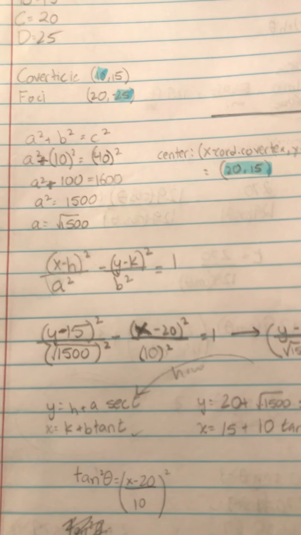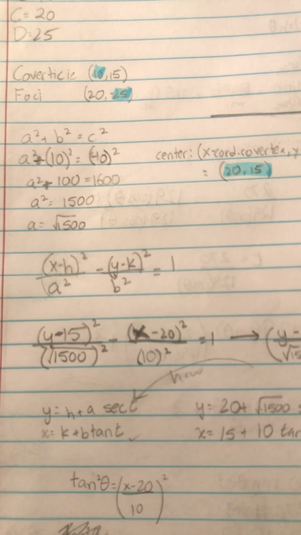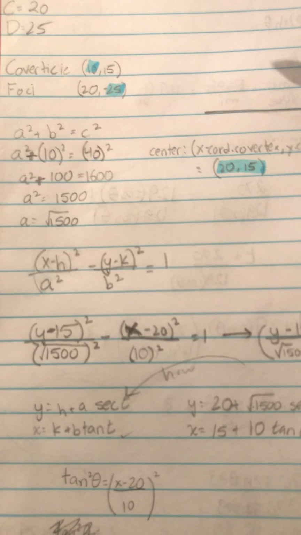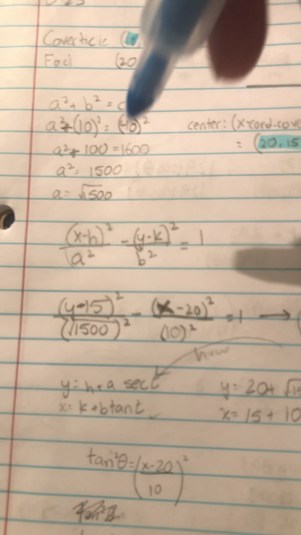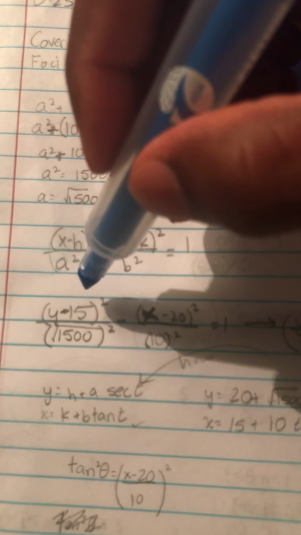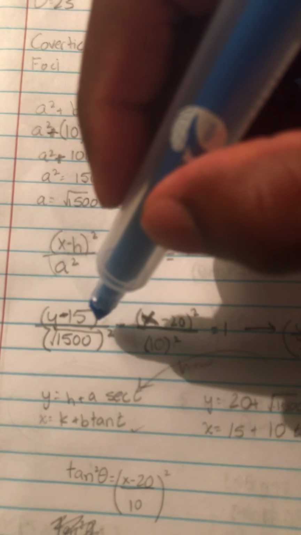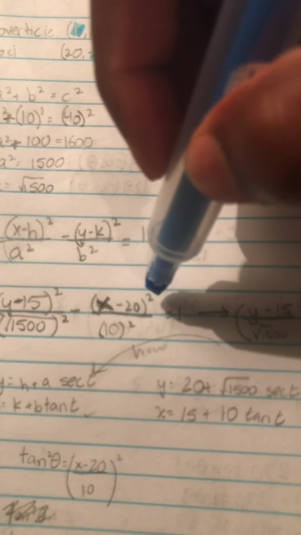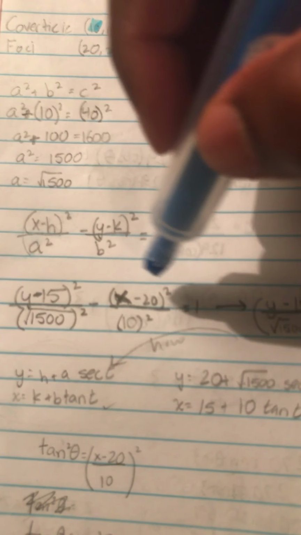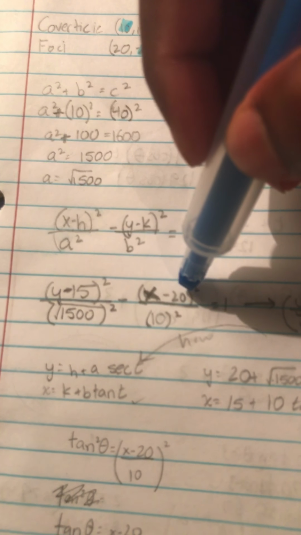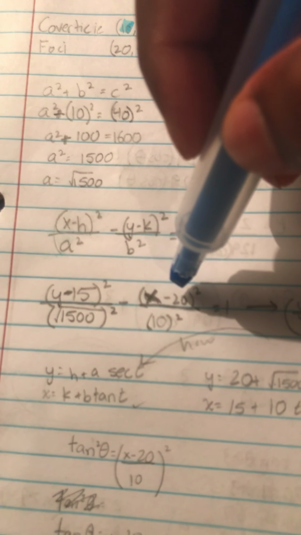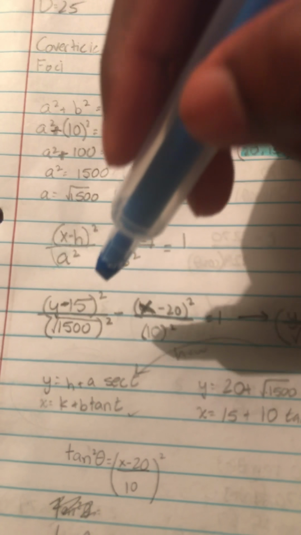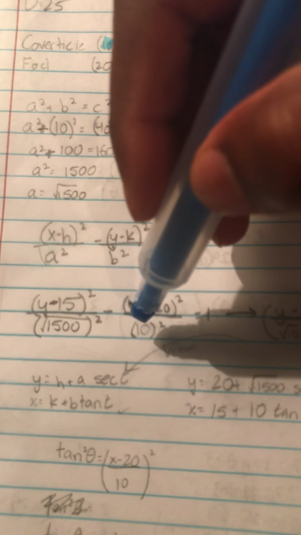We know that since the major axis is the y-axis, the y must come first in the equation and the x must be subtracted from it. So the equation would look like this: y minus 15 squared over square root of 1500 squared minus x minus 20 squared over 10 squared equals 1. So we get the 15 and the 20 here from the center, which is just h comma k from the base equation, and the denominators are a squared and b squared.